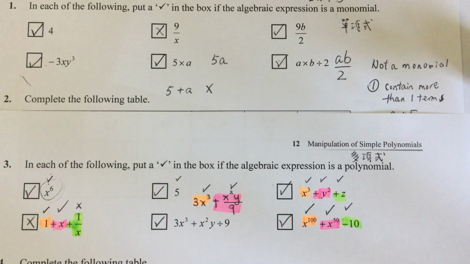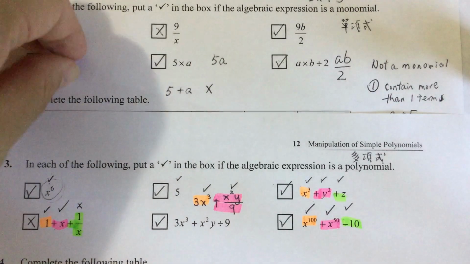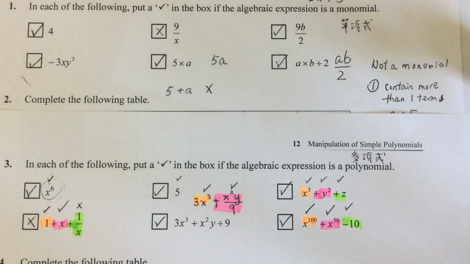In case it's not difficult to distinguish, I hope you all know how to distinguish the polynomials and the monomials, okay? So that you can know how to do it in the questions. And then we will go to question 2.